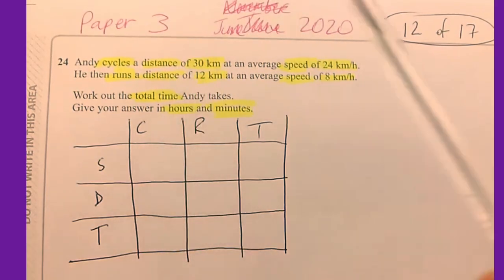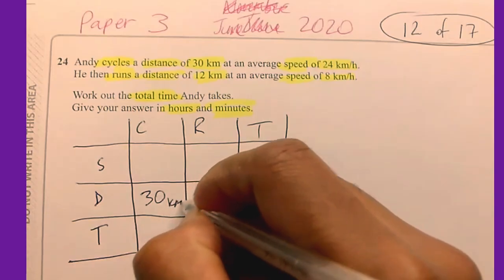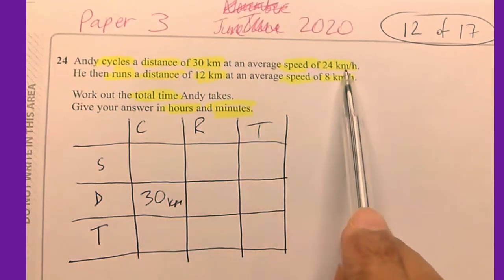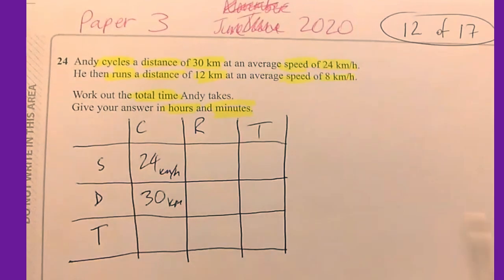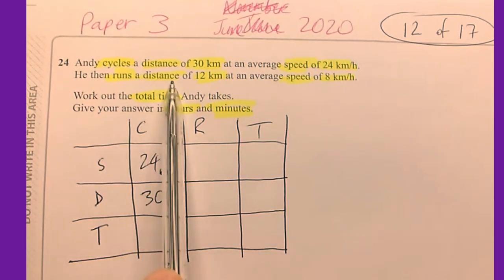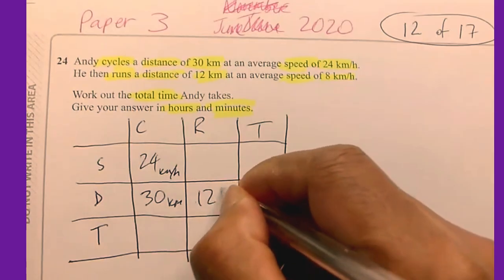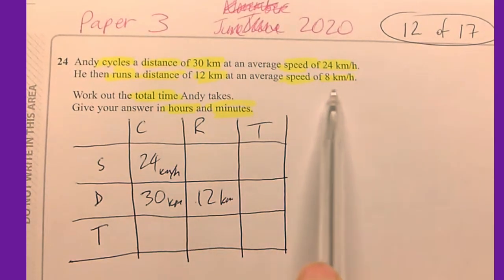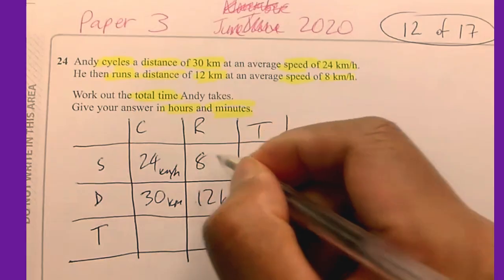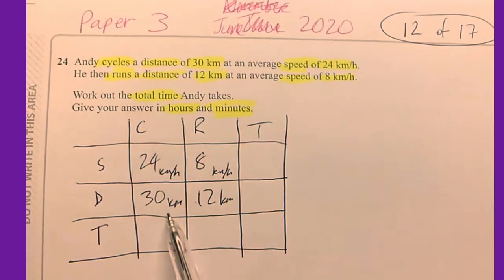So distance is 30. Keep the units. Average speed is 24 kilometers per hour. He runs a distance of 12 kilometers. So running distance is 12 kilometers. At an average speed of 8 kilometers per hour. So speed equals 8 kilometers per hour. Nothing to worry about. The units are all aligned.